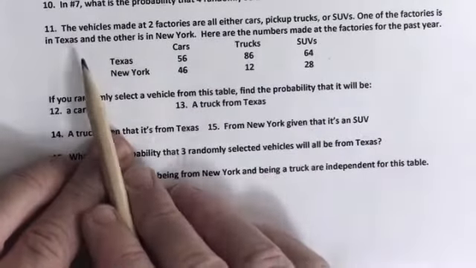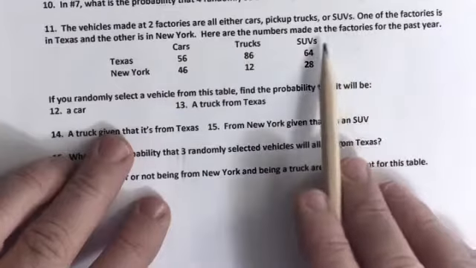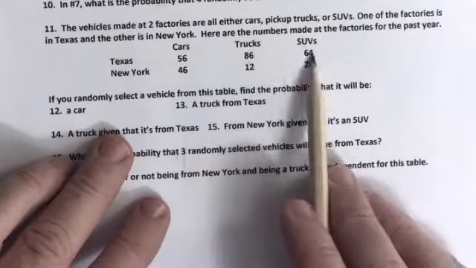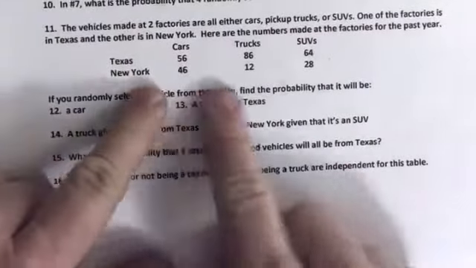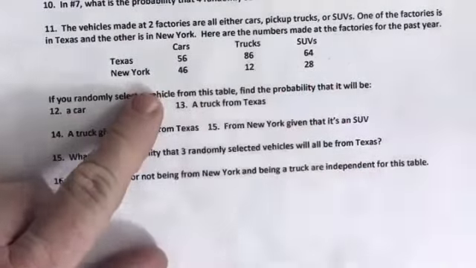One of the factories is in Texas, the other is in New York. Here are the numbers made at the factories in the past year. So in Texas, there's 56 cars and 86 trucks and 64 SUVs and so forth. So whenever you're doing a 2A table problem, we need to come up with the marginal distributions. We need to add up the rows and columns. And so let me do that right quick.